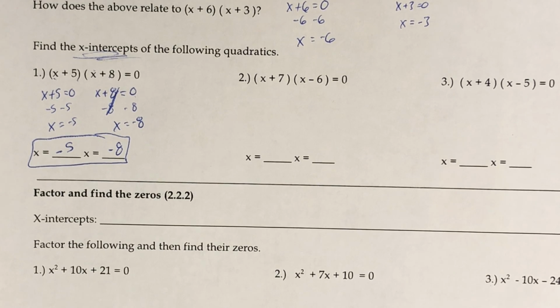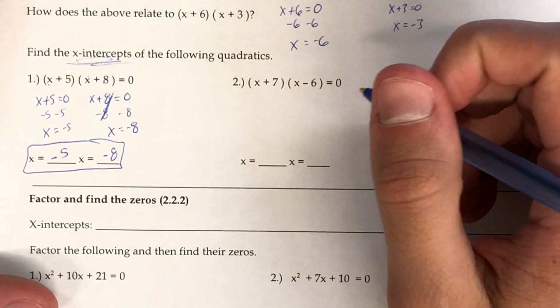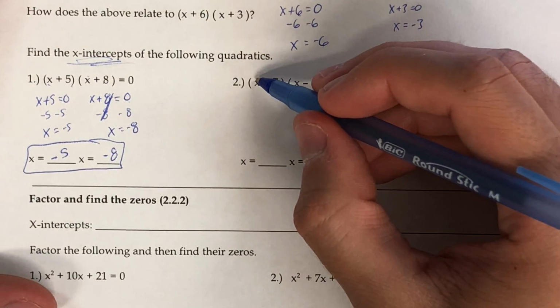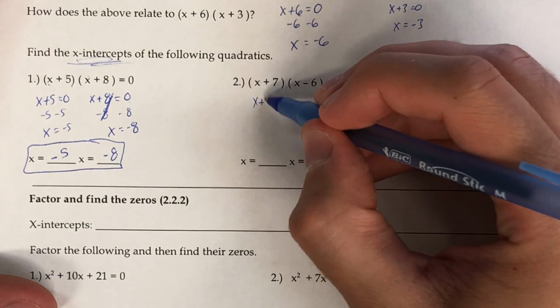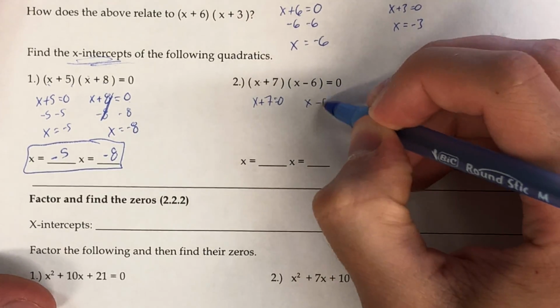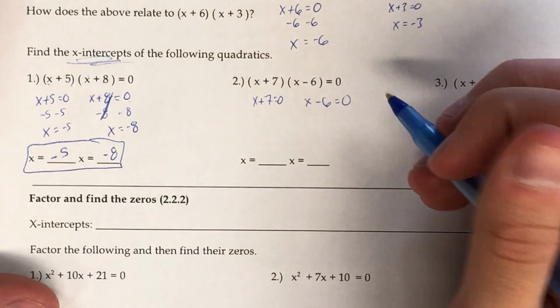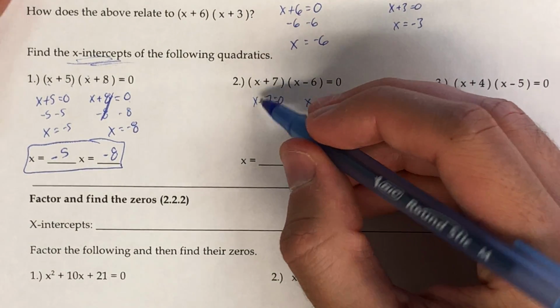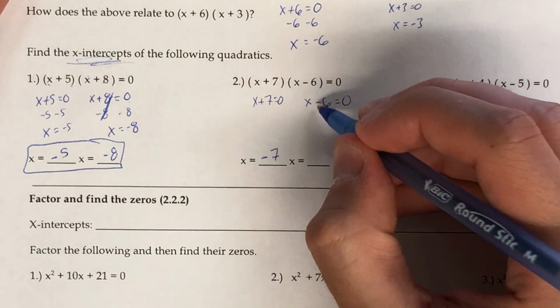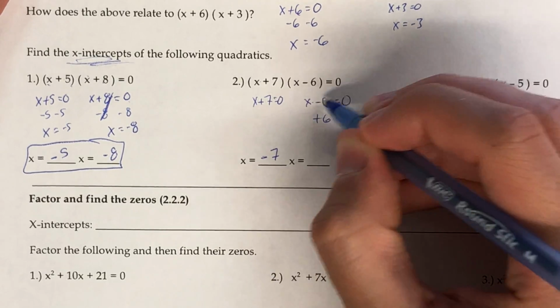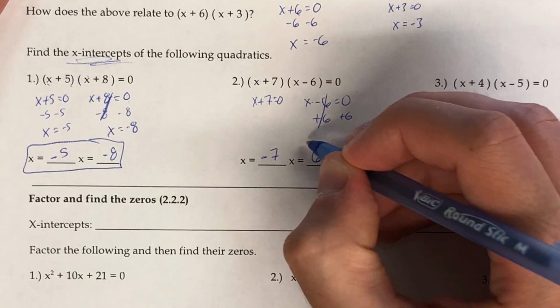So then when we go ahead and continue here, for x plus 7, x minus 6, all you have to do, it's already factored out, meaning there are factors shown. You just set each factor equal to 0 and solve for x. So we'll get x equals negative 7 here. On the right side, add 6 to both sides, we'll get x equals 6.